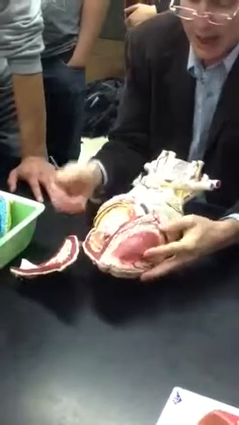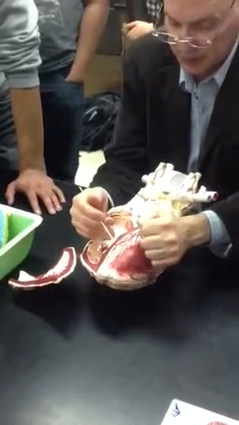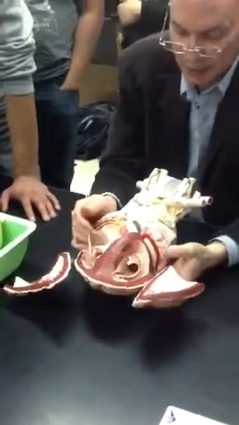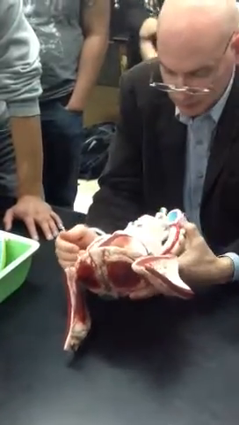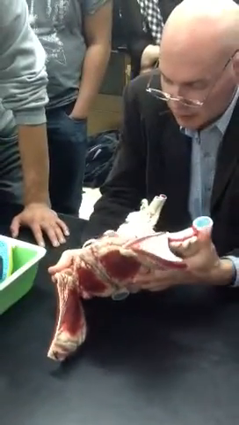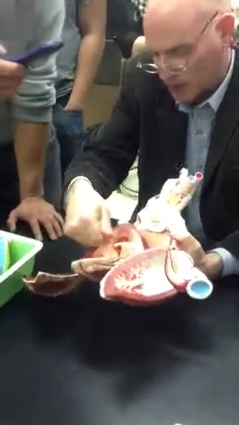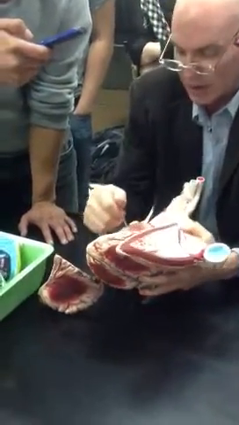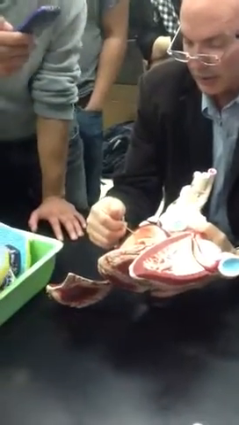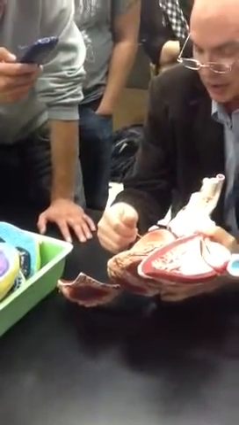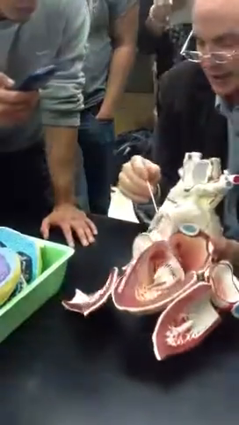Okay. And then this guy will contract, and it will squeeze blood. Here we go, deep in here. That's the passageway. Right there is your other semilunar valve. That's the aortic semilunar. You see it there, and you see the top of it there.